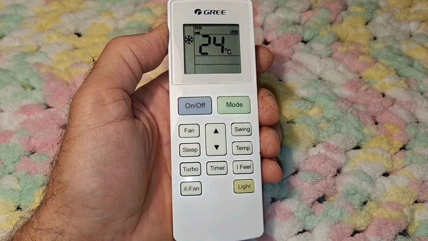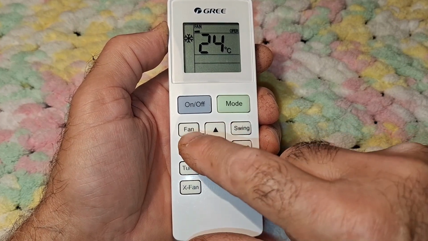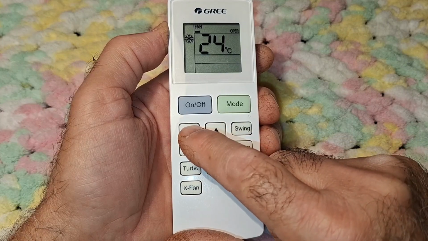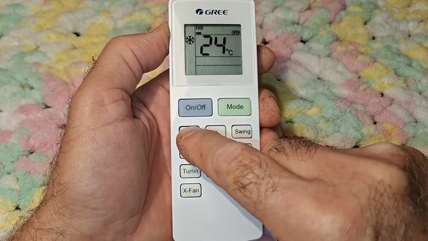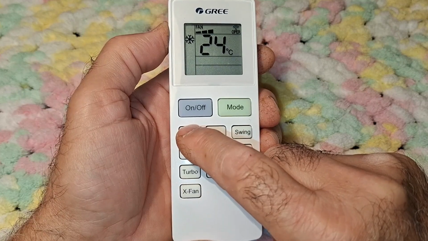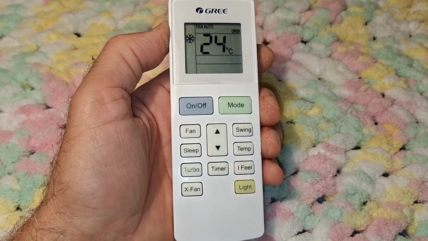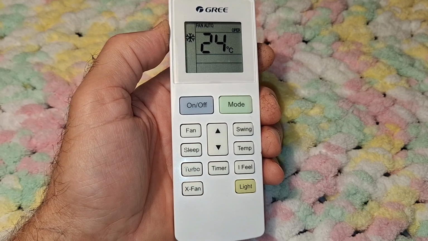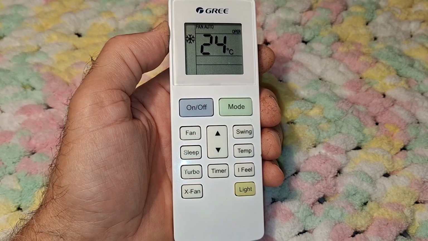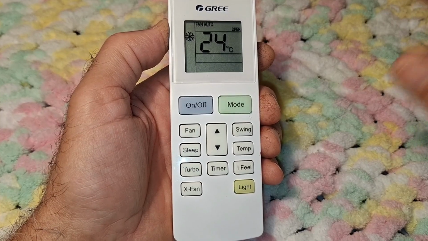We change the speed of the air conditioner fan with the help of the fan button. The air conditioner fan has 4 speeds: low, medium, high, and auto. As the fan speed increases, the cooling power of the air conditioner also increases. If the fan sound in the bedroom bothers you, you can choose a low fan speed.